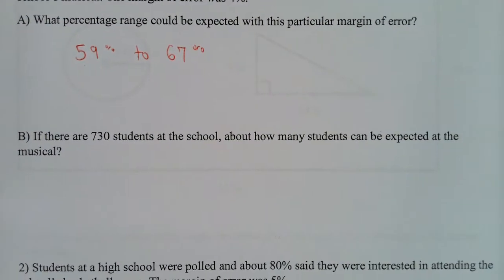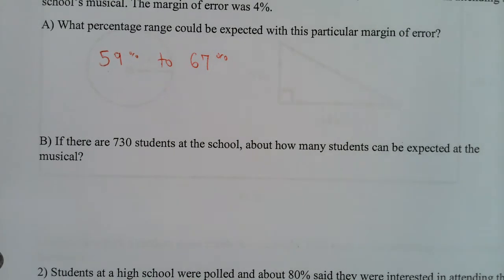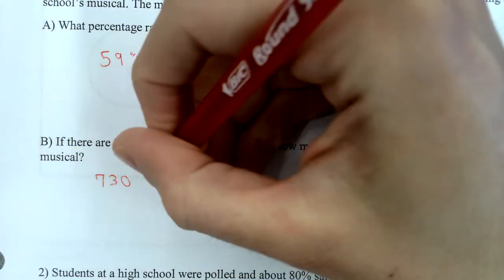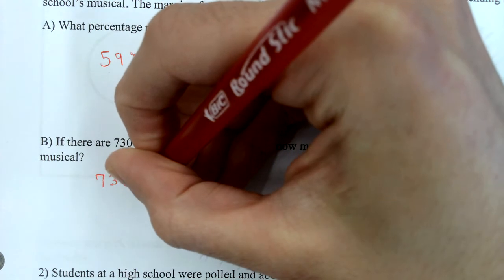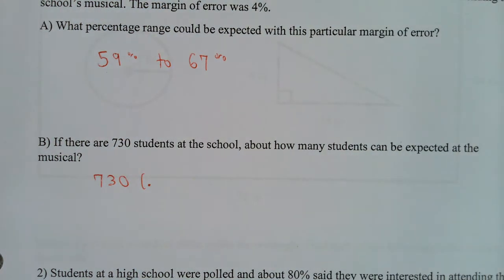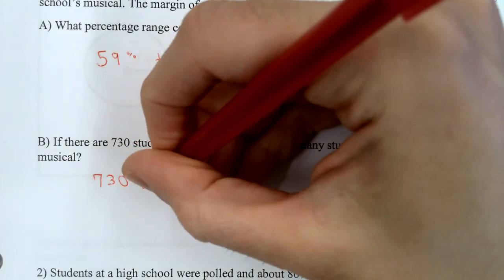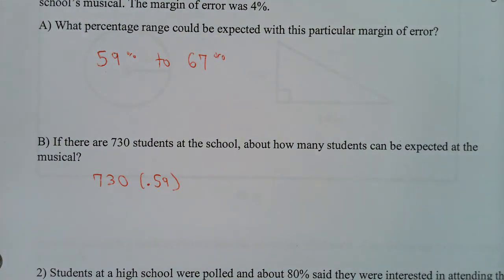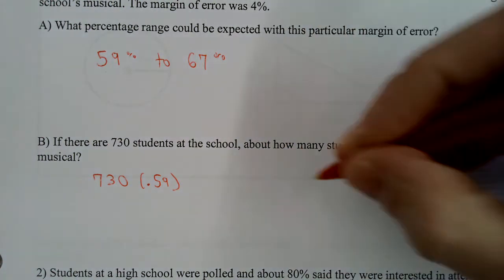Part B, if there are 730 students in the school, about how many can you expect to attend? So what you're going to do is take 730 and multiply it by 59%, but you have to turn that to a decimal, so you do 59 divided by 100, and you get 0.59. And you do 730 times 0.59. That's going to give you 430.7.